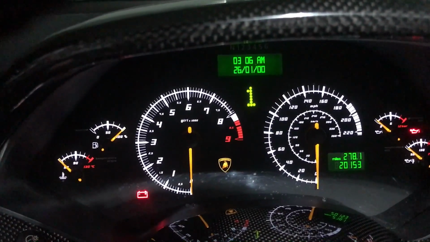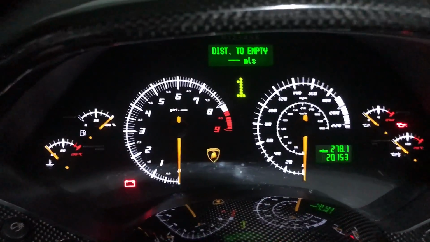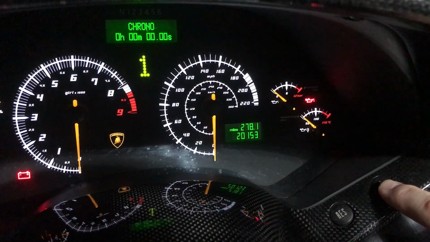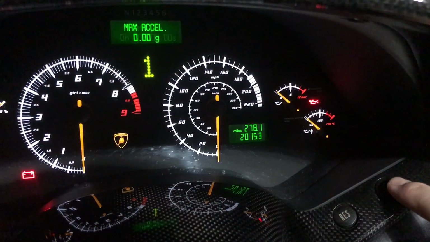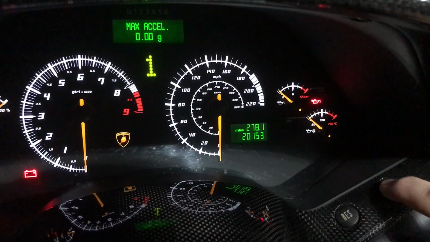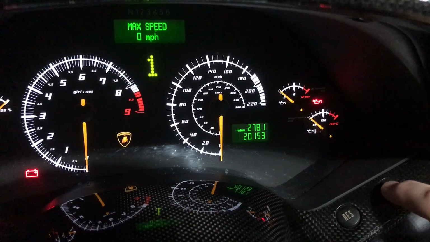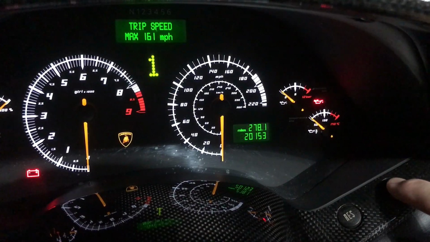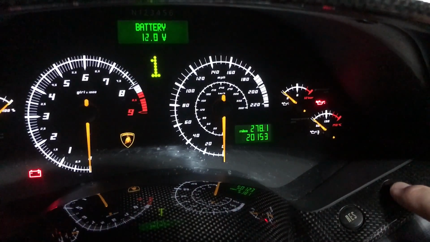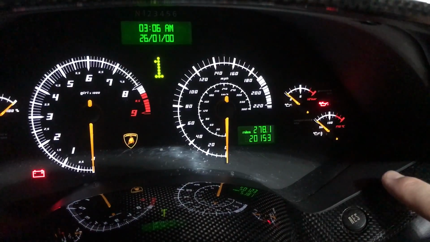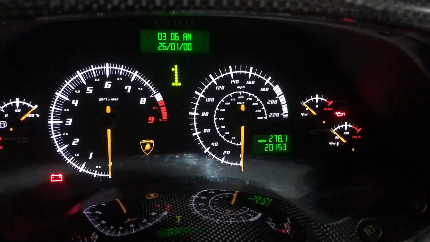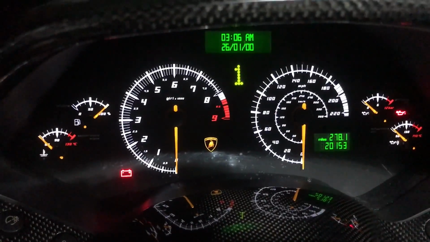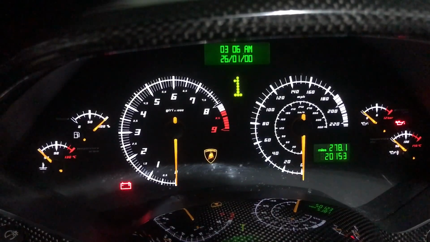So, if we hit this button, distance to empty, it's this button right here. There's the chrono. Max acceleration, max speed, average trip speed, trip speed max, and also your battery power if you want to look at that. And then back to the clock, and obviously you can set the clock through here, although a lot of times I hit the battery kill switch, so it's just a lot easier to just leave it be, quite frankly.